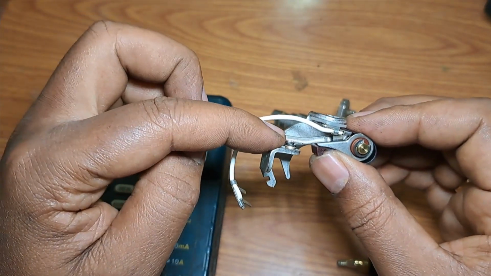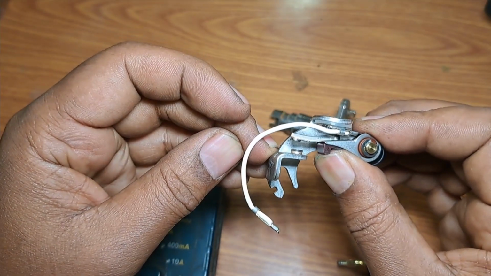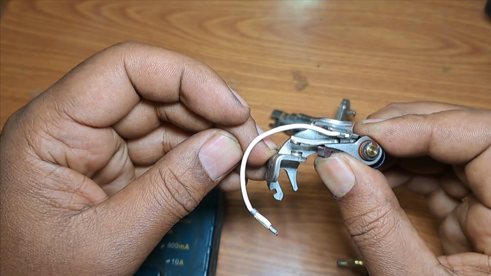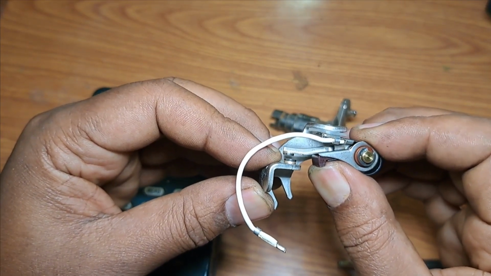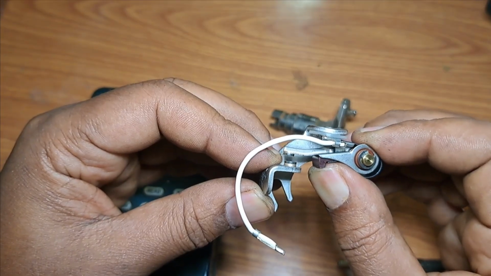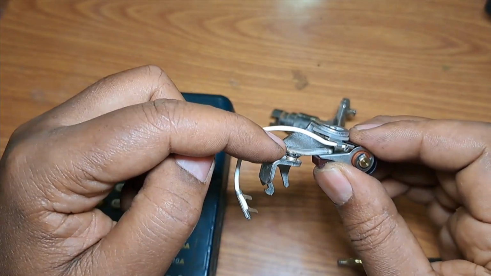When the contact point is closed like so, there is current flow. And when it is opened like this, current flow will be interrupted. So basically, the duty of this is to simply open and close the electric flow through the ignition coil primary winding.